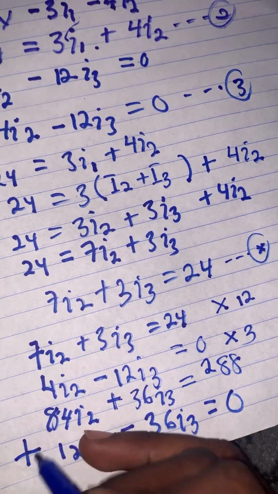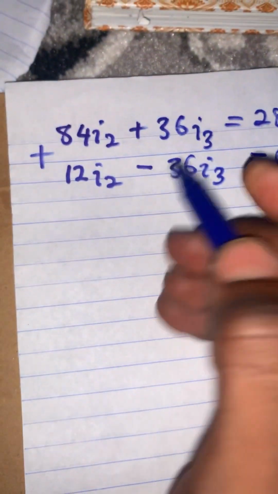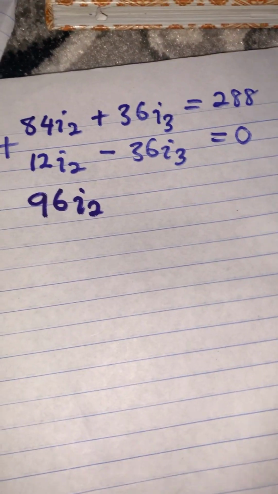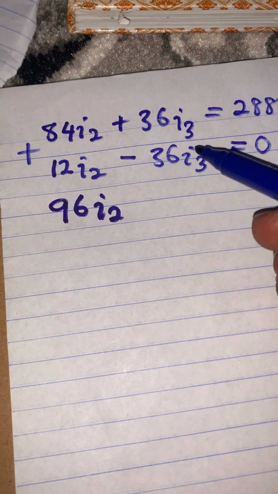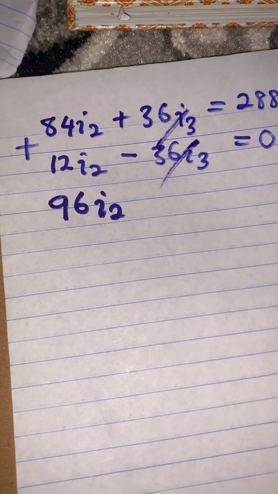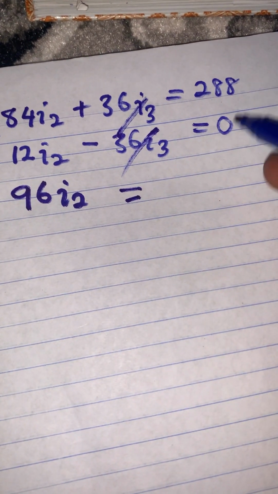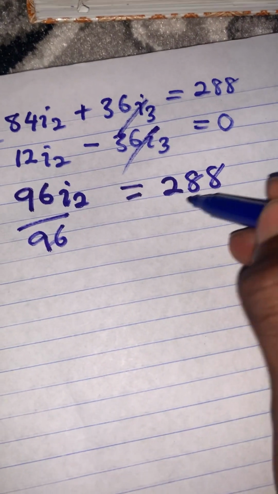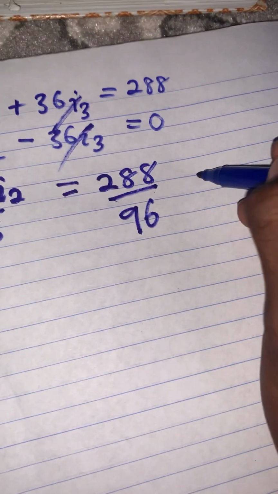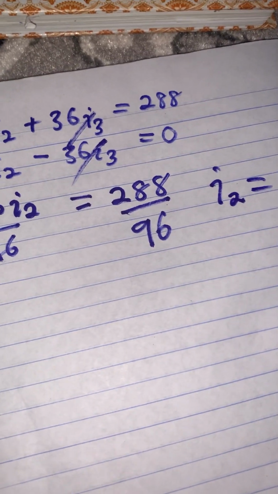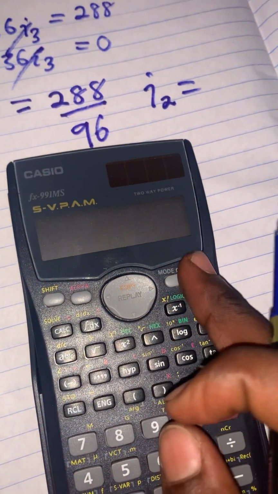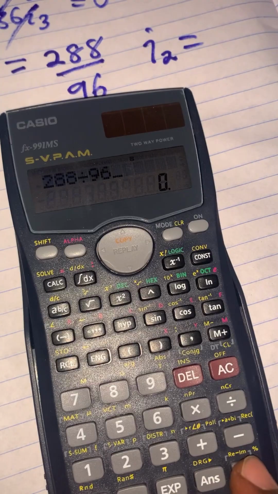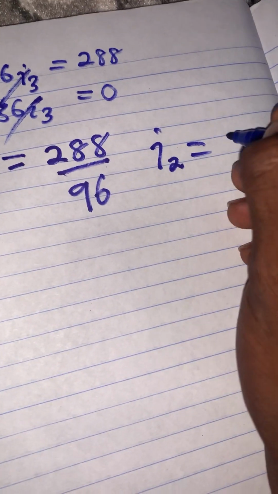Now we add 84 I2 plus 12 I2. This gives us 96 I2. The 36 I3 and negative 36 I3 cancel. And this would be 288 plus 0, which is 288. Then we divide both sides by 96. I2 would be 288 divided by 96, which is 3 ampere.